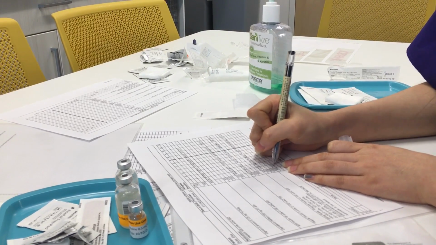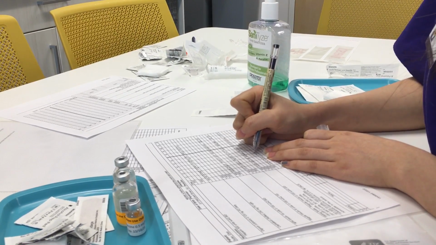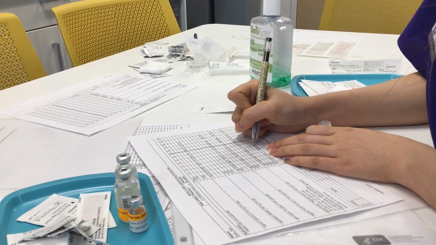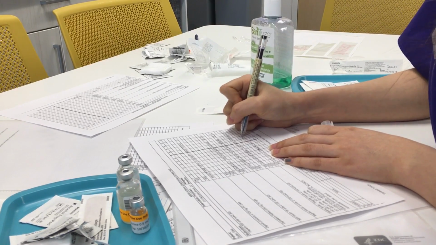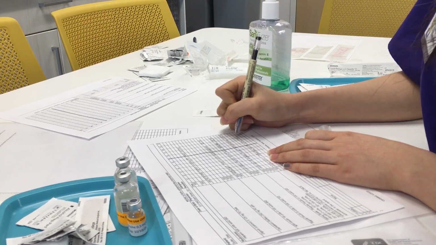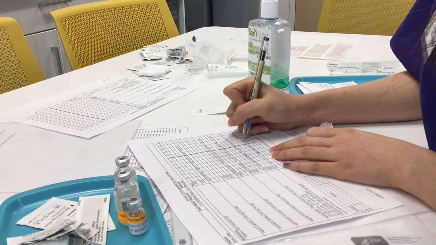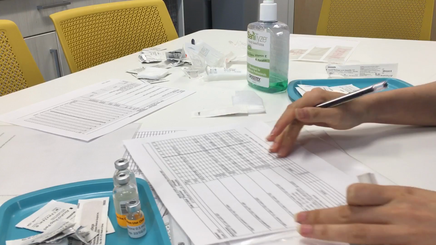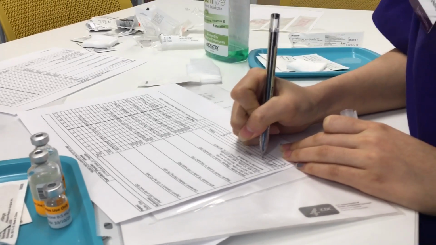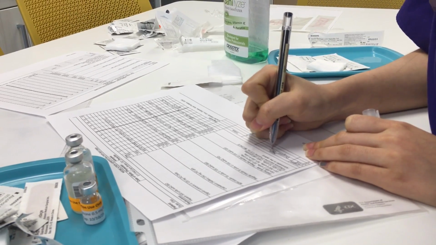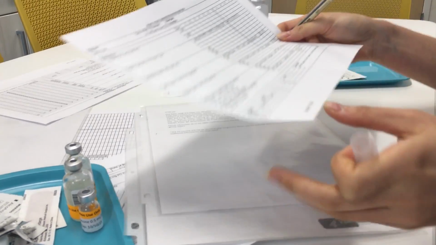Influenza vaccine, 0.5 milliliter IM deltoid. Okay, I make sure to write my initial and my full name. And this is my documentation.